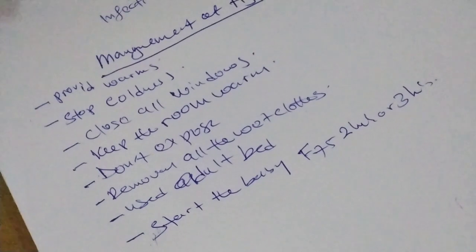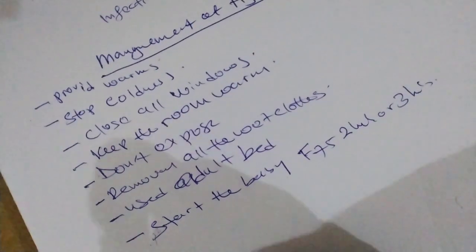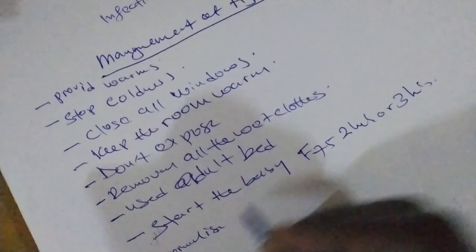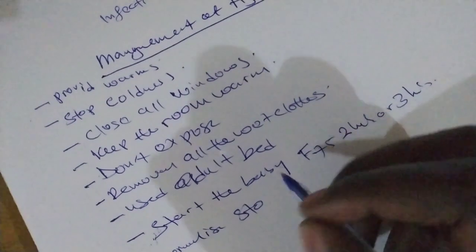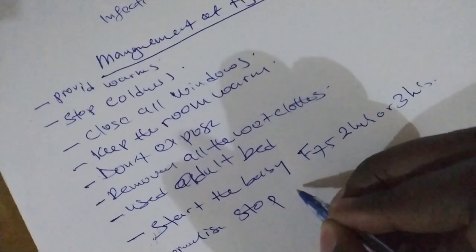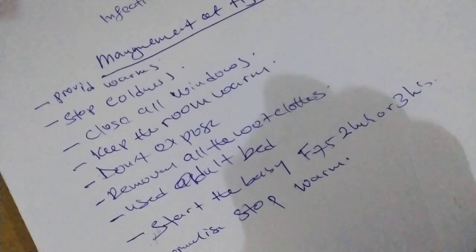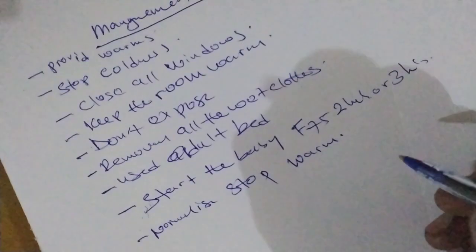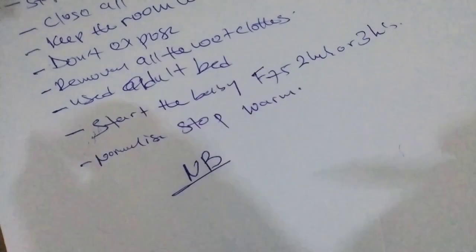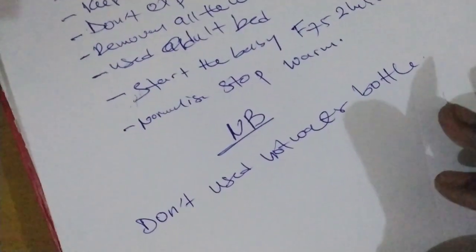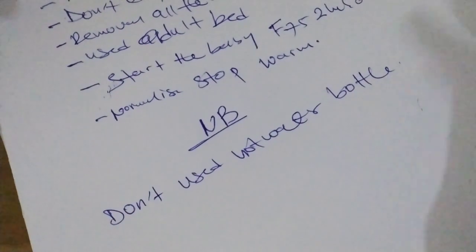Monitor the temperature of the baby, and if the temperature normalizes, stop warming the baby to prevent the baby from overheating. Do not use a hot water bottle.